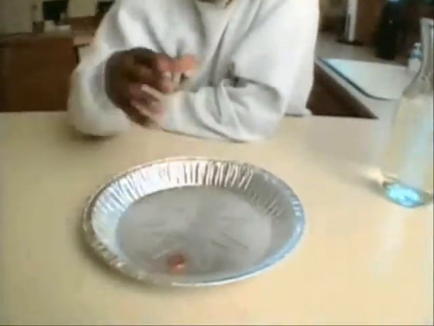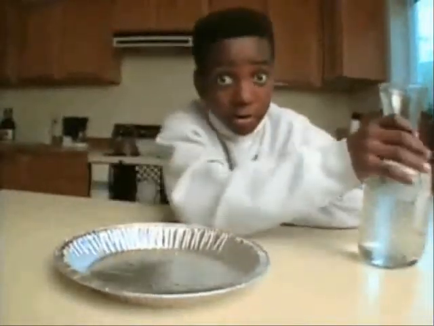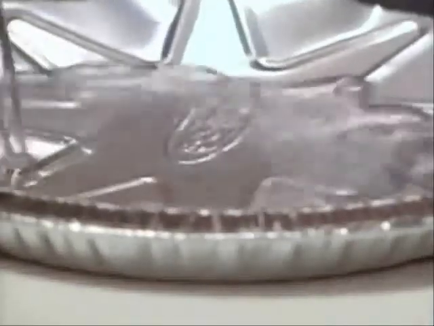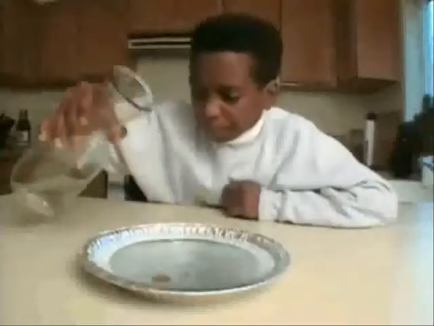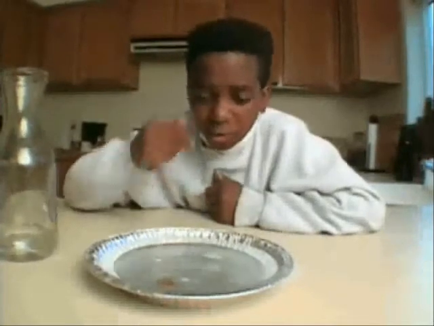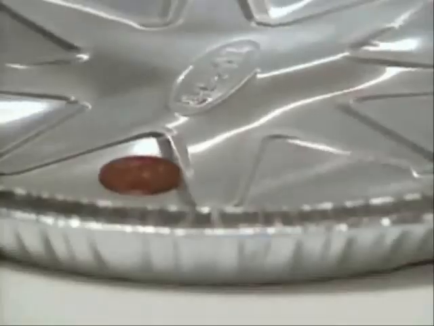Here's a light trick that doesn't need mirrors. Put a penny in a pie pan. Now move back so you don't see the penny. Don't move, because I'm going to pour the water in. It's okay if you make a mess. Pretty cool, eh? See, light's always bouncing off the penny. But when you pour the water in, it makes the light bend. And the bending of the light makes the penny reappear. But the penny didn't move through all of this. But don't take my word for it. Try it!